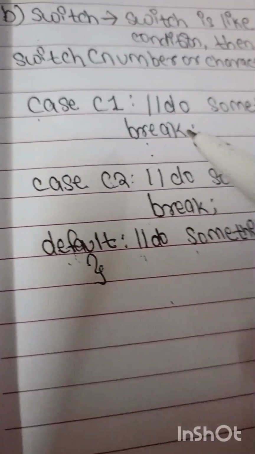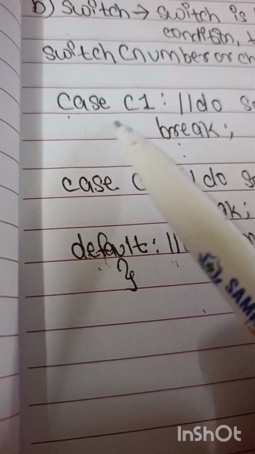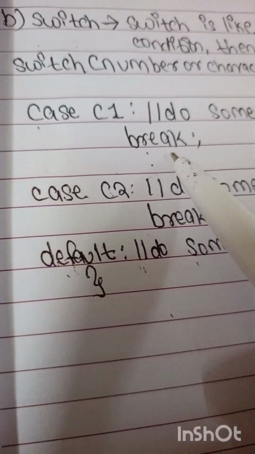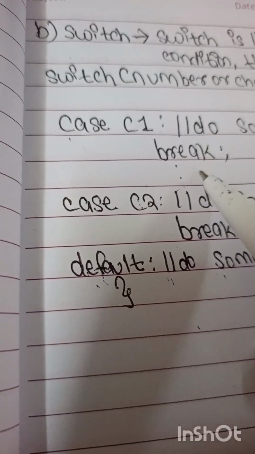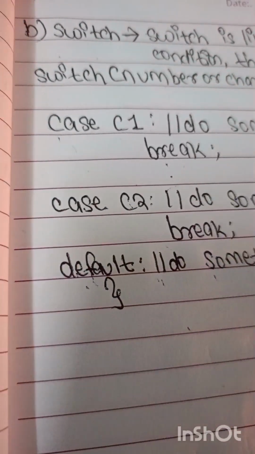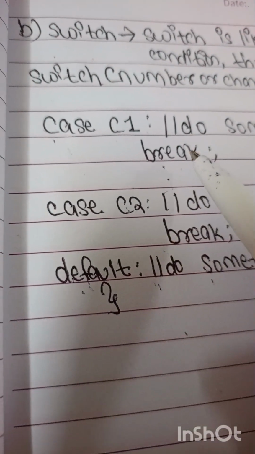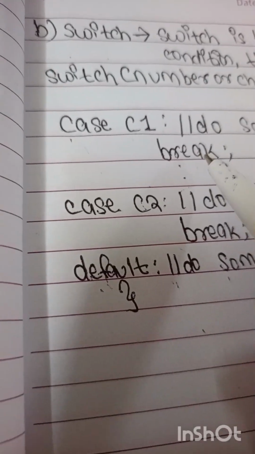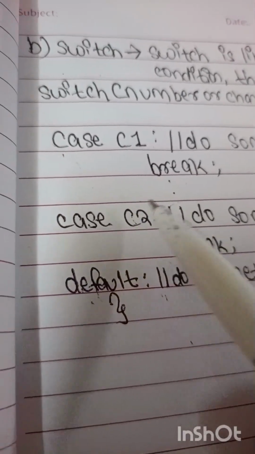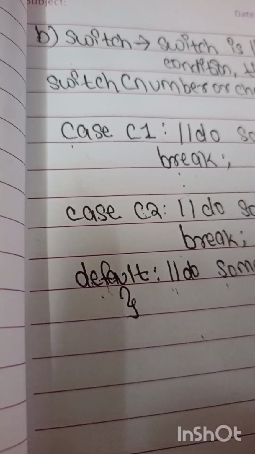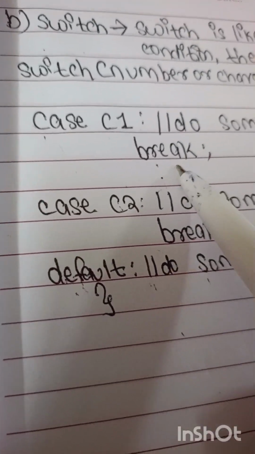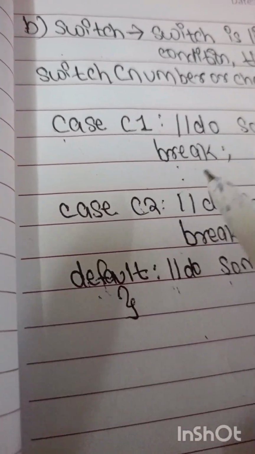If you didn't put the break, then the switch stays on, it will never end, and it will check all the conditions. So due to that, you can put a break and then check every condition.